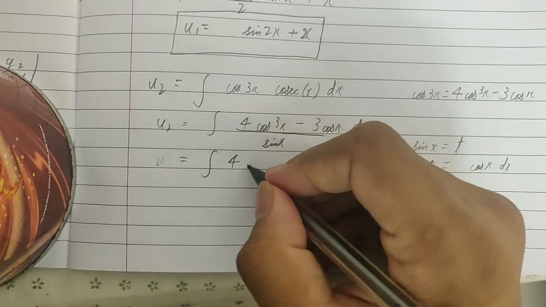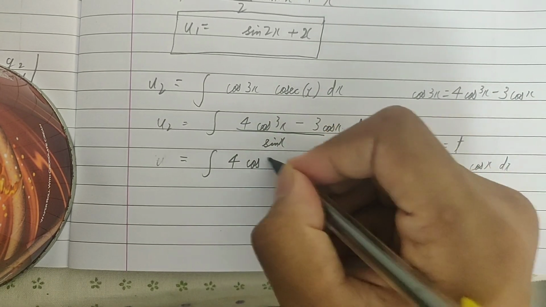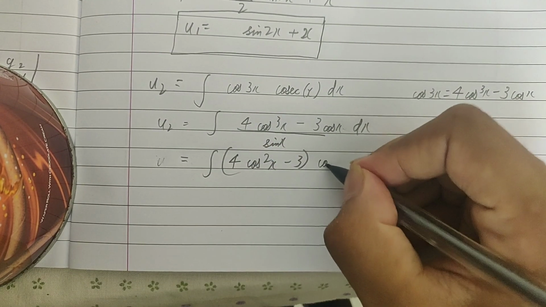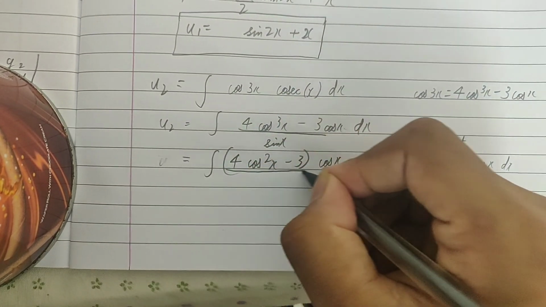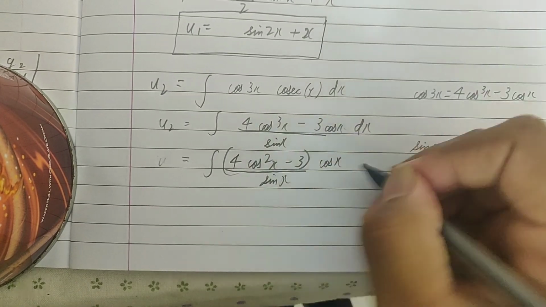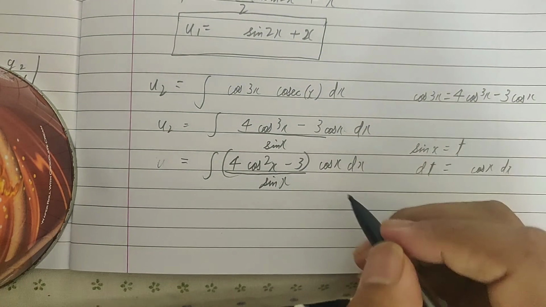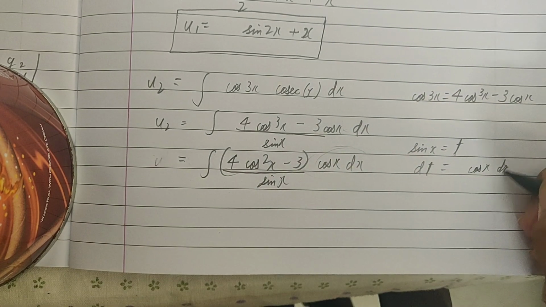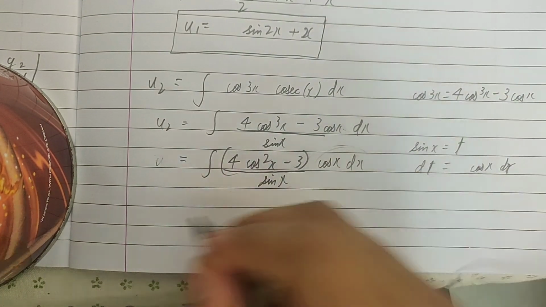So one cos common leaves us with 4 cos square x minus 3 inside and a cos x outside, upon sin x dx. So this gives us dt. This here is our t.